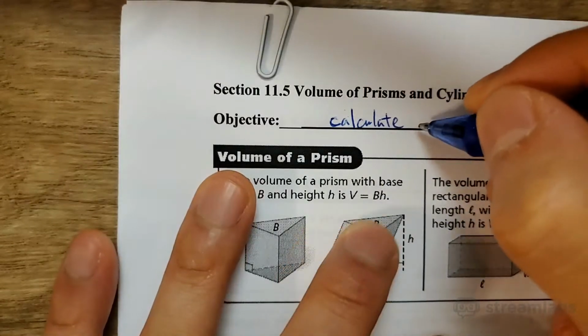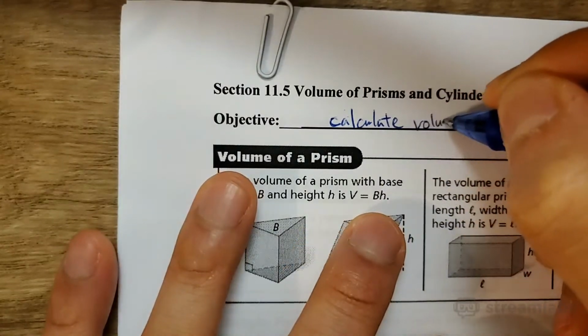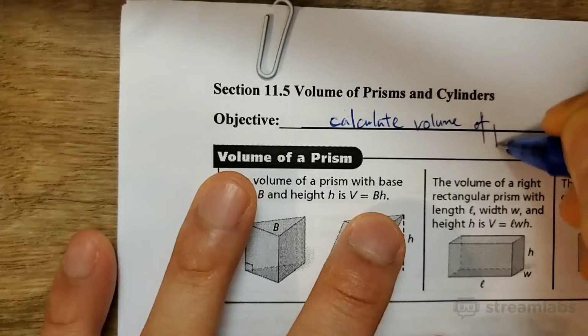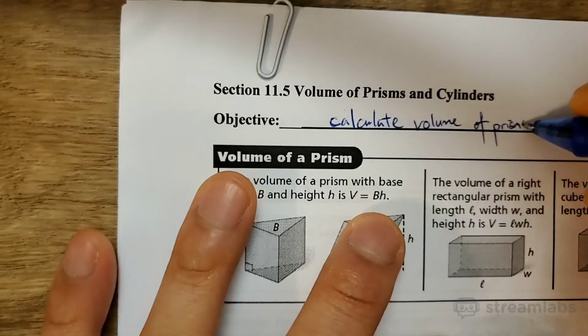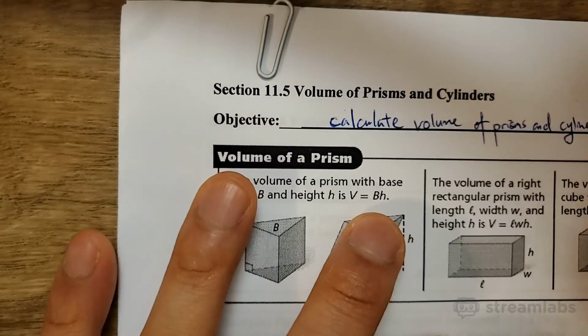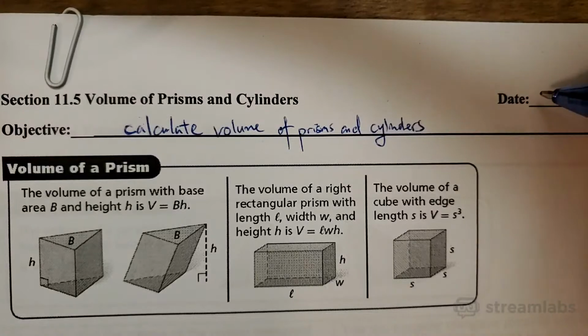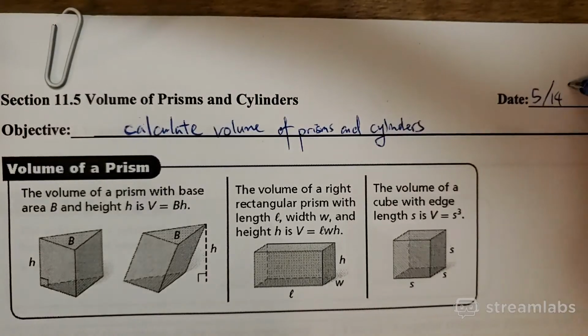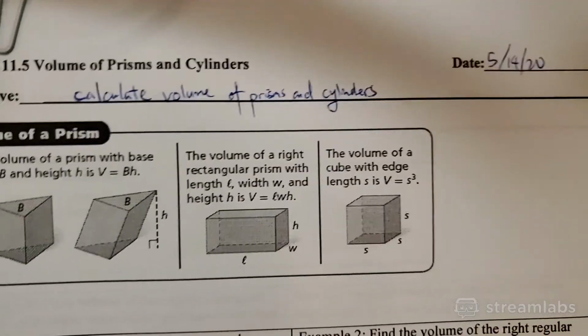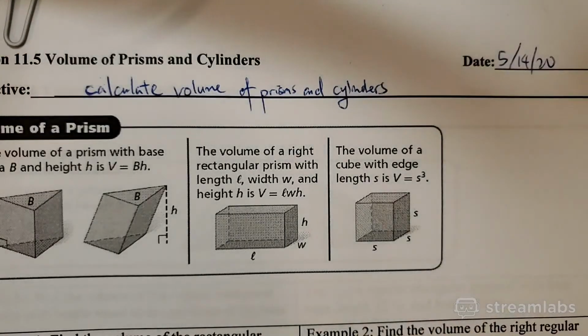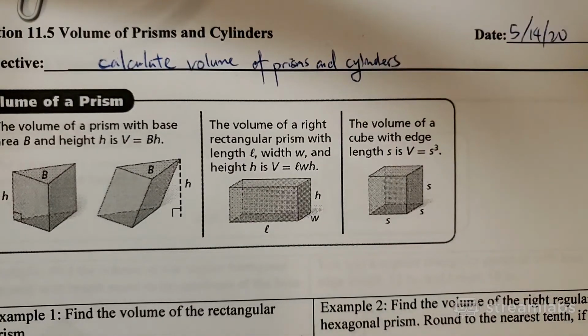Okay. Calculate volume of prism and cylinder. All right. So this is the 14th. Is that right? 14. Okay. So look at this.